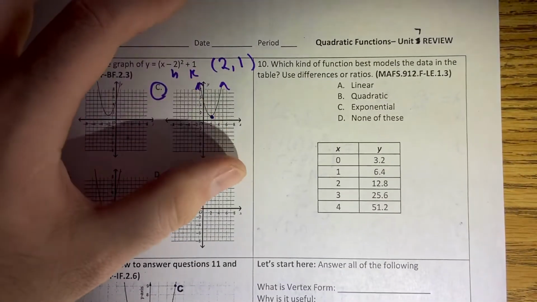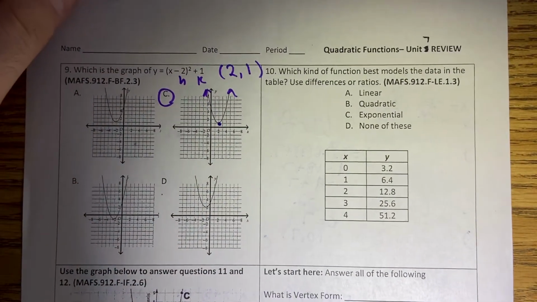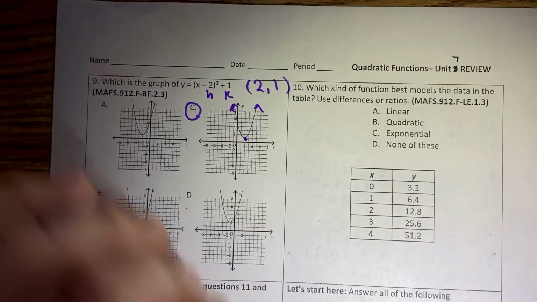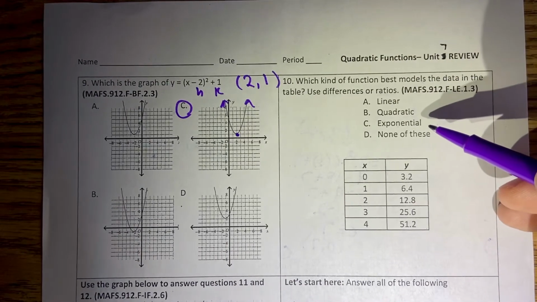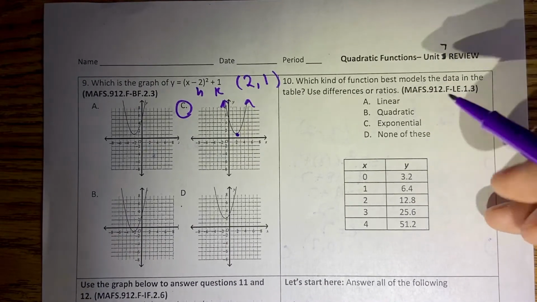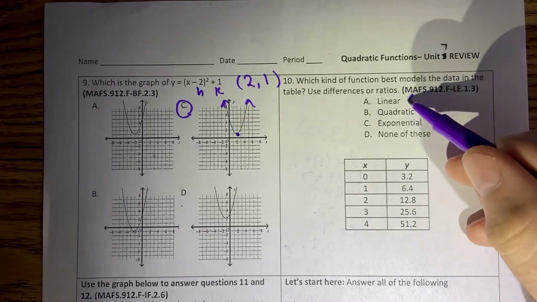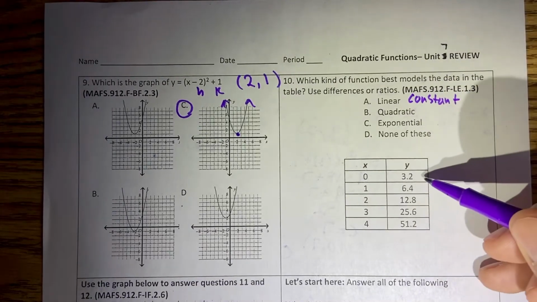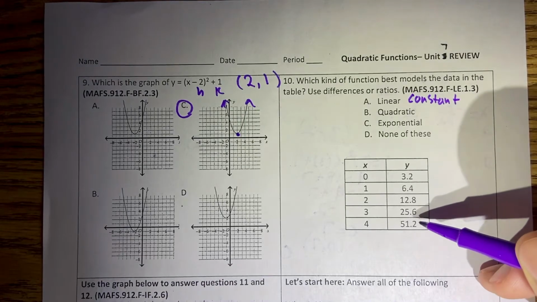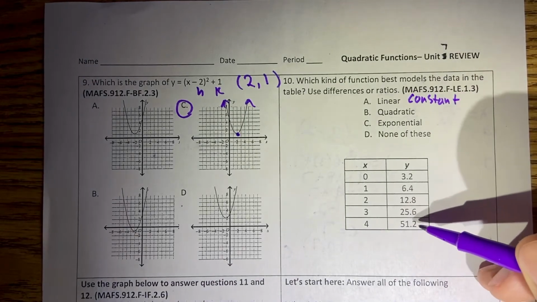Number 10. Which kind of function best models the data in the table? Use differences or ratios. So with a problem like this, even if we're not at the exponentials unit yet, we can still figure this out. Linear means it has to be constant, a straight line. So what we're looking for is, are these values going up consistently the same value every single time?